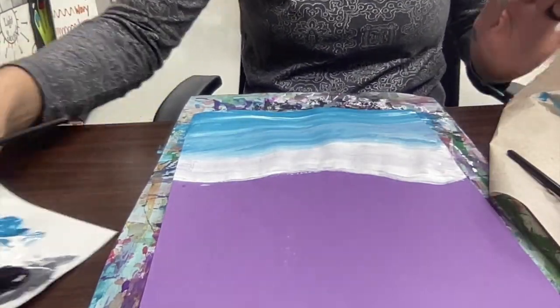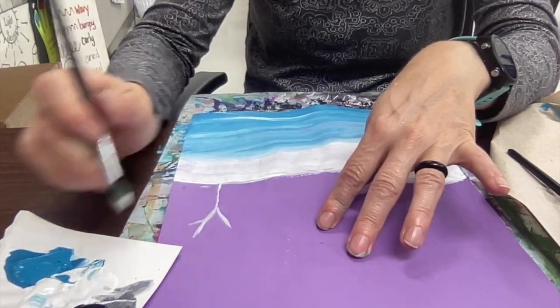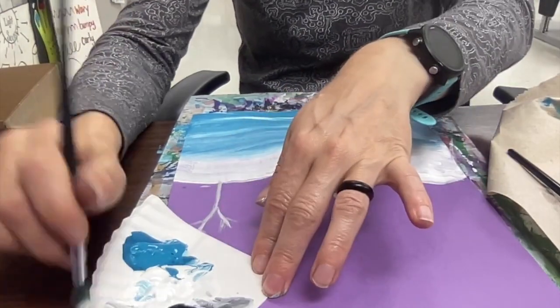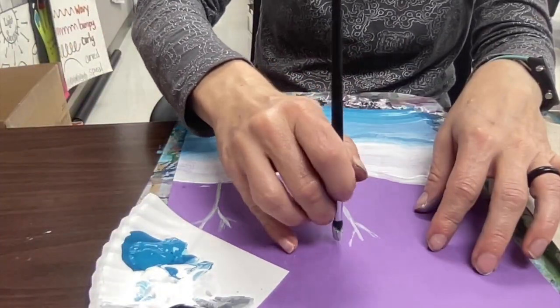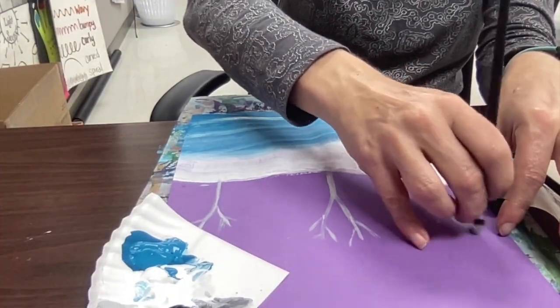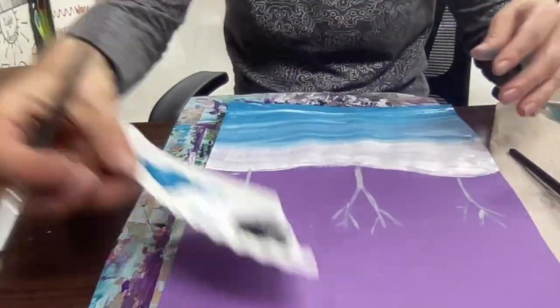Grabbing a new paintbrush, I'm going to do my trees with the same knowledge of atmospheric perspective. When I draw those trees that are furthest away, they're going to be the lightest and the smallest, yet highest on the page. You might want to use a skinny paintbrush for this.